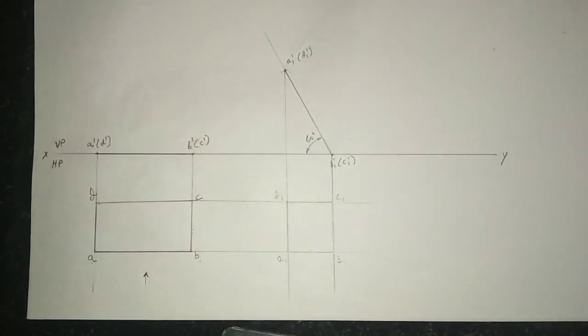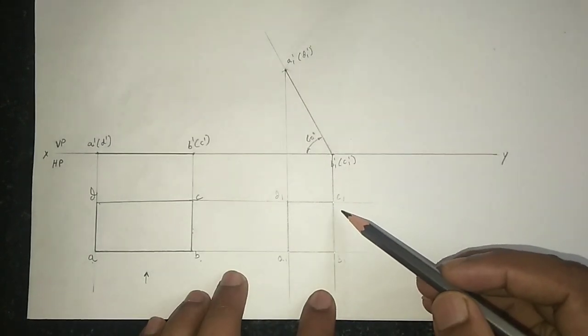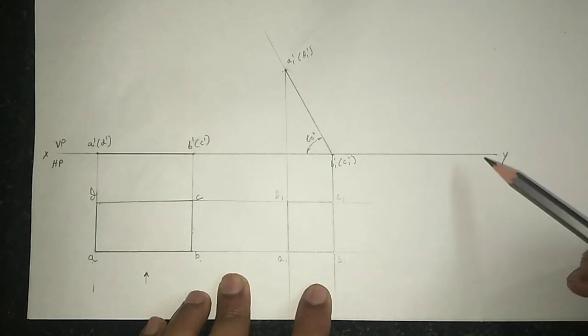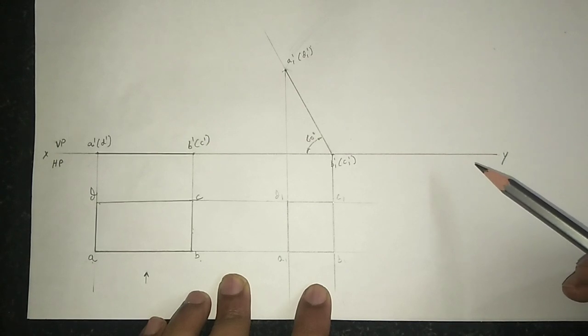Now we are going to draw the stage 3. There's the edge inclination. So here the shorter side is resting on HP and it is inclined at 30 degree to VP. Okay, so the shorter side resting on HP, whichever shorter side is resting on HP, that shorter side tilts at 30 degree angle to VP.